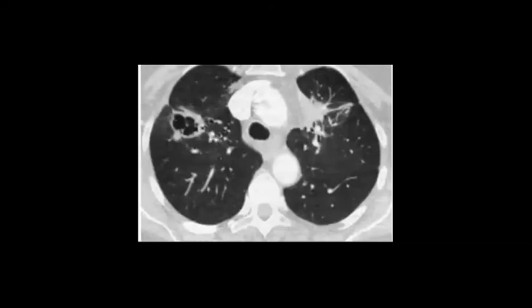Sure, if I show you this now, which one will you put at the top of the differential? It will be Wegener. Perfect. Why Wegener?